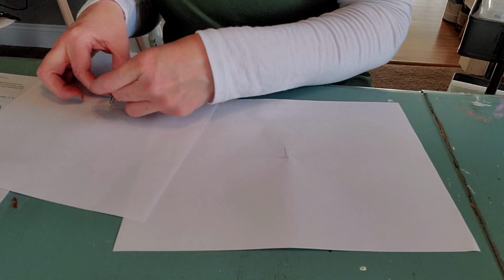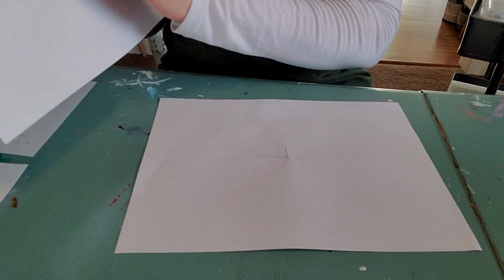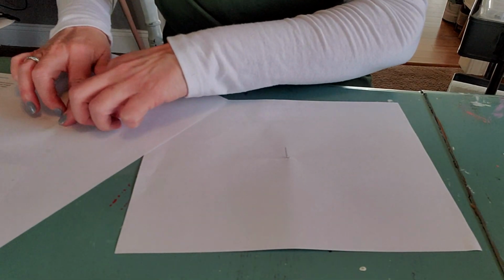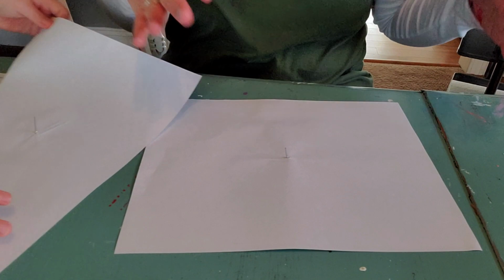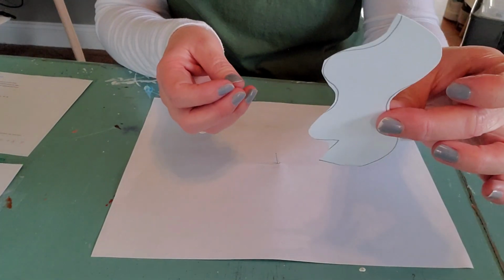And again, you don't have to tape it on the back, but it does help. I found when I did these in my classroom before, it helps so that they're not moving, they're not popping out. All right, and then we're going to take, so Bubba's got his ready.